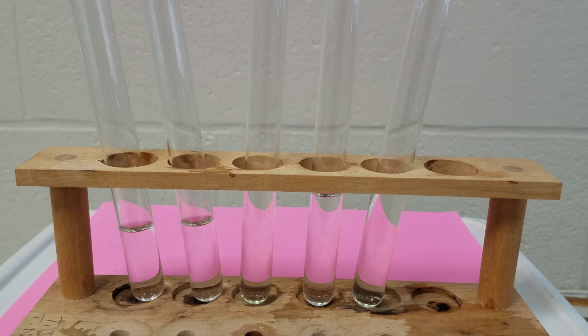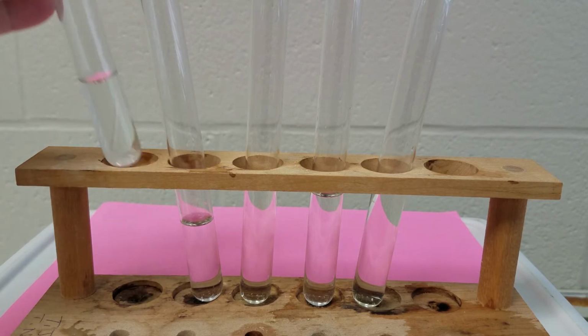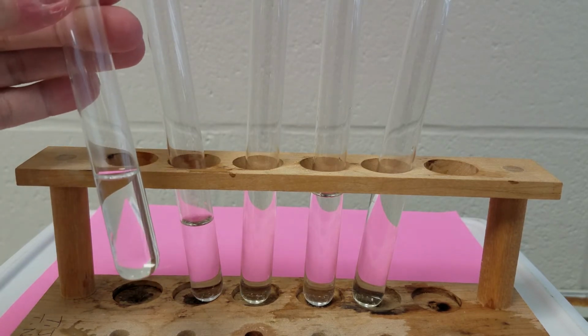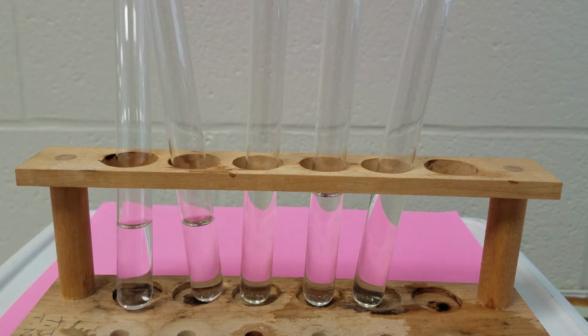So in our first experiment, we have copper metal added to hydrochloric acid. This first tube I've got right here is the hydrochloric acid, and you can see that this is just a clear liquid. I've put the pink behind there to help you identify.